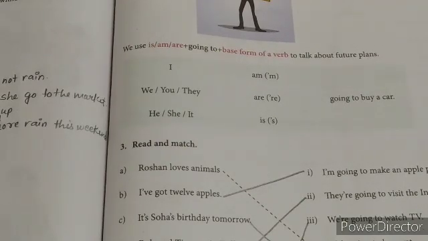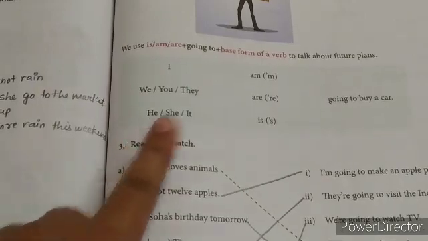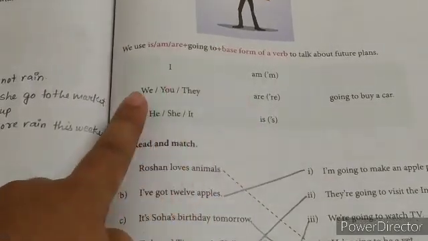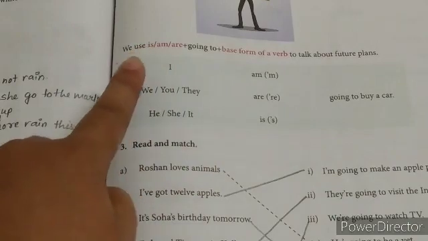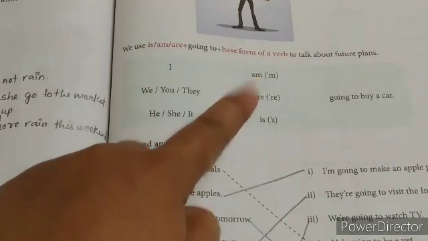We are going to buy a car. You are going to buy a car. They are going to buy a car. Then he, she, it is going to buy a car. So with third person we write is. With second person we write are. With first person I we write am.